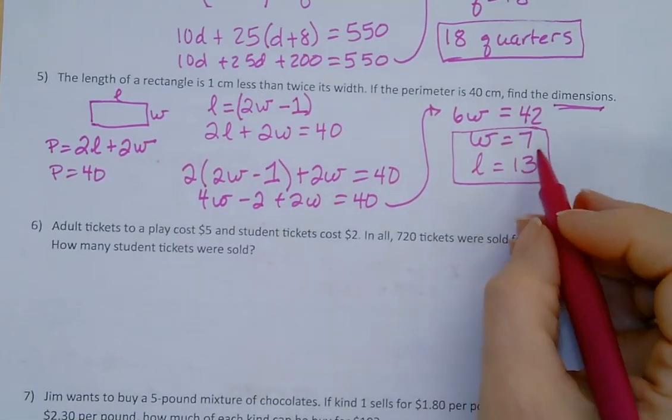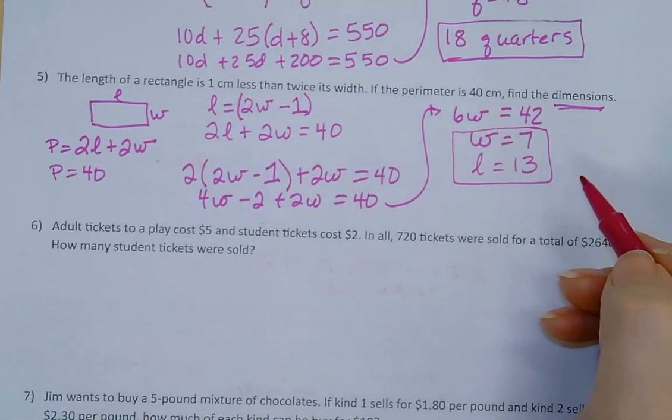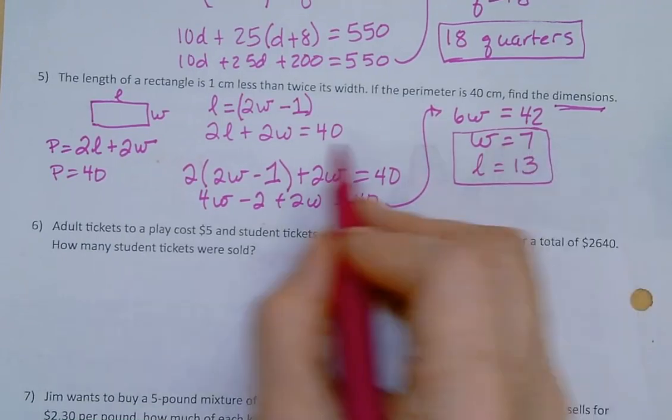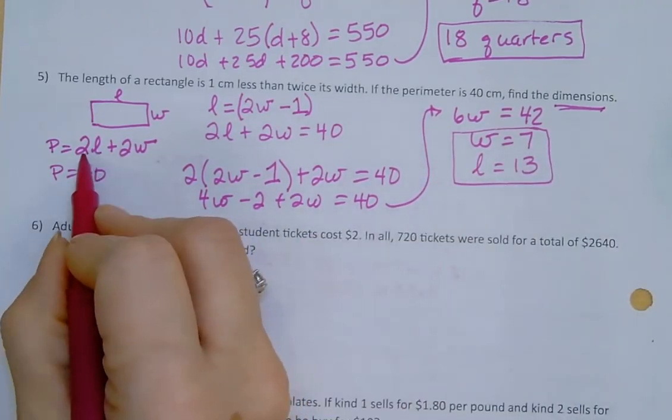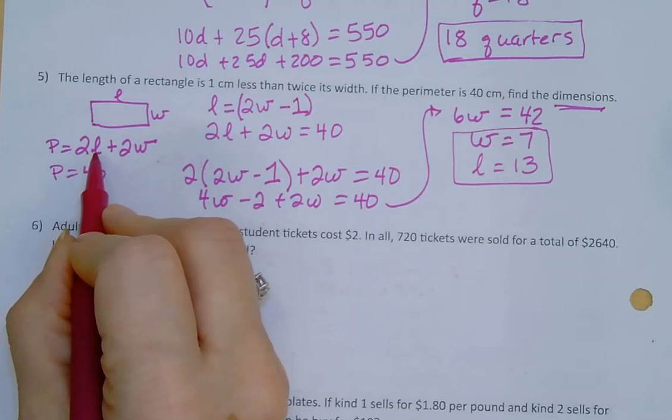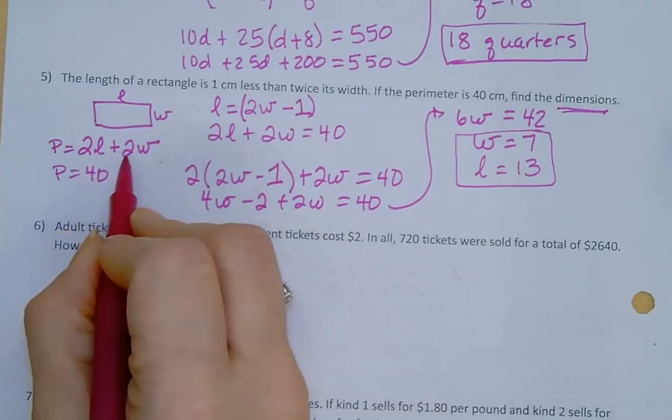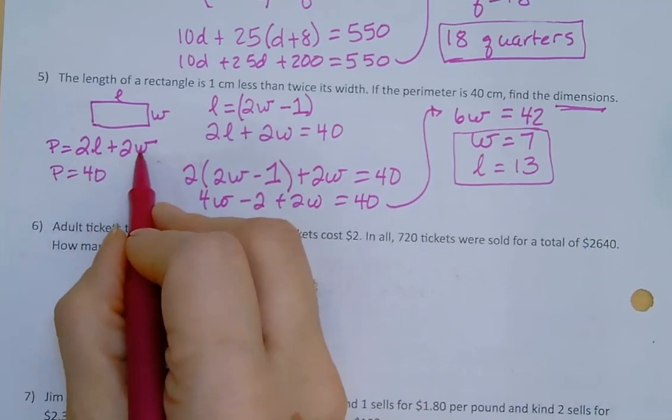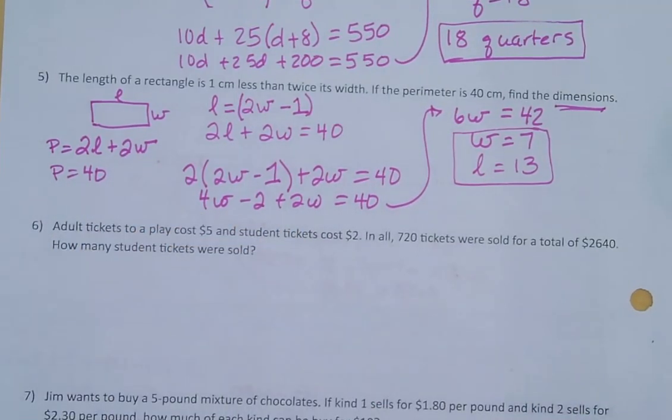Okay, I can double check and make sure that gives me the correct perimeter. So I can plug back in over here. I know the perimeter is 40, so 2 times the length, which is 13, that's 26. 26 plus 2 times the width, that's 14, really is 40.